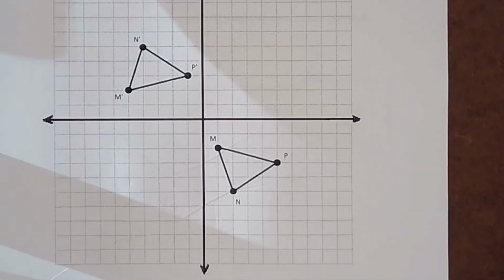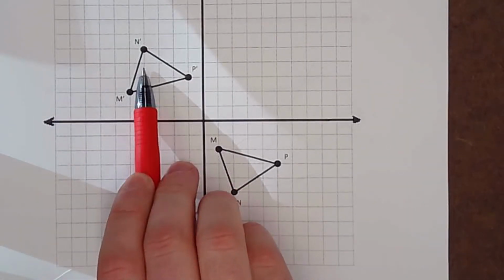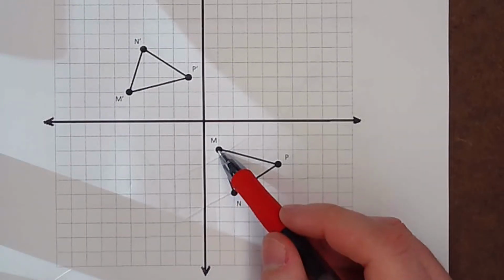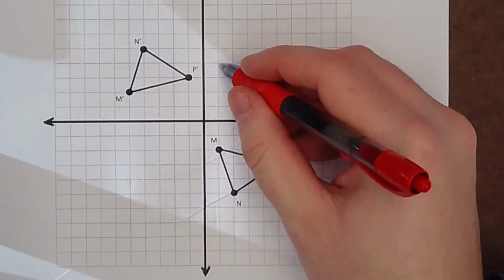You go over 6 and go down 4. Or go over 6 and down 4. I'm going from here, Kenny, to here. Okay, so then to get to M from M is up 6 and over 4. Up 6. 1, 2, 3, 4, 5, 6. And over 4?